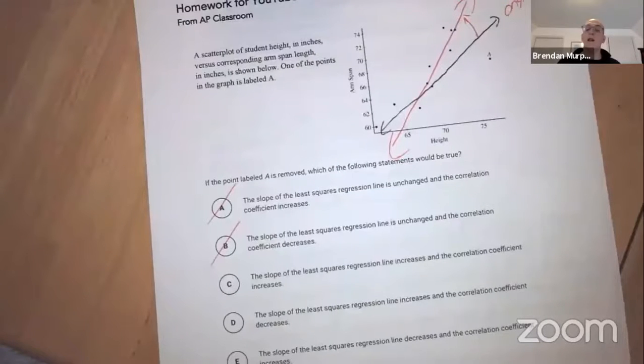Just because statistics is sort of a gray branch of mathematics, a gray topic area, shades of gray, I like to typically read through the others just to make sure that I've answered it correctly. So let's just keep going. I think C is the correct answer here. The slope of the least squares regression line increases. Well, that's a true statement, and the correlation coefficient decreases. No, that's not a true statement. The slope of the least squares regression line decreases. That's not true. So I'm pretty convinced that C is the correct answer.